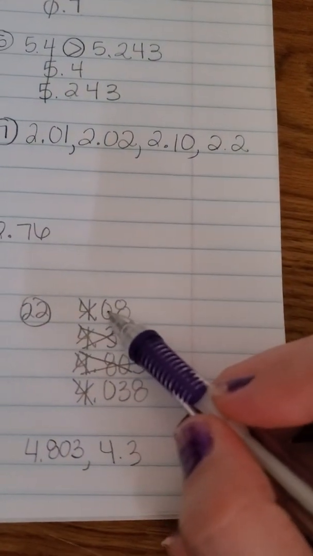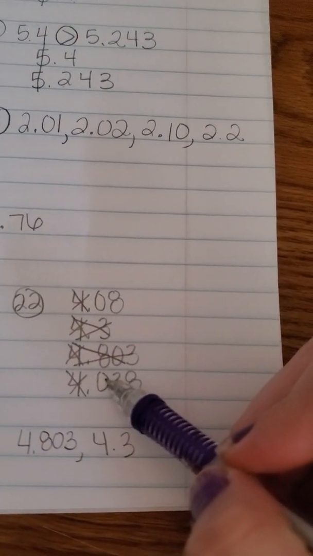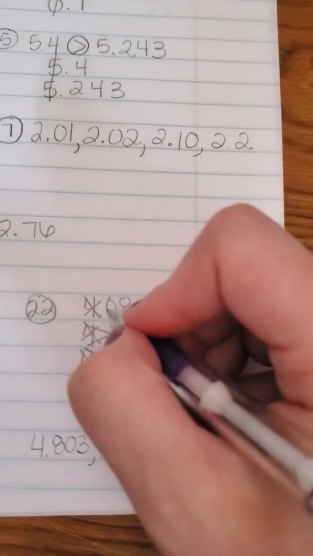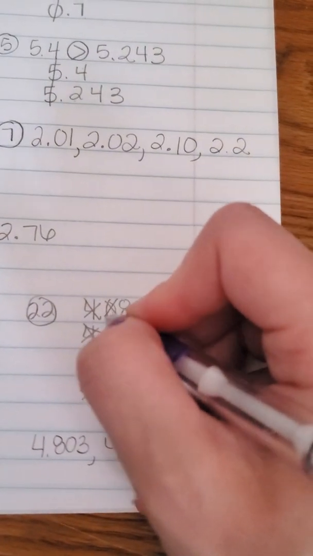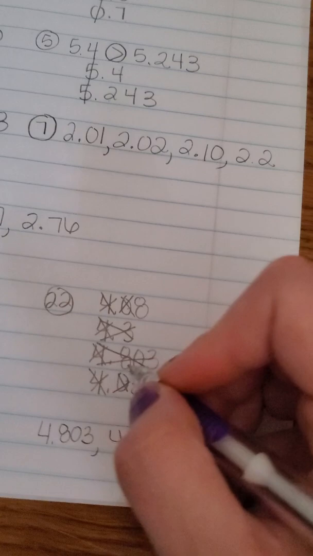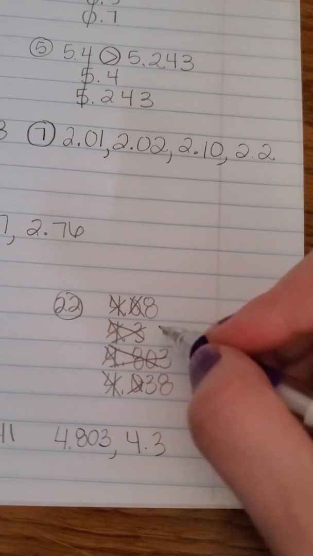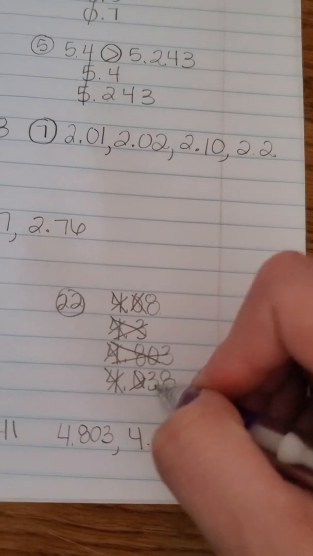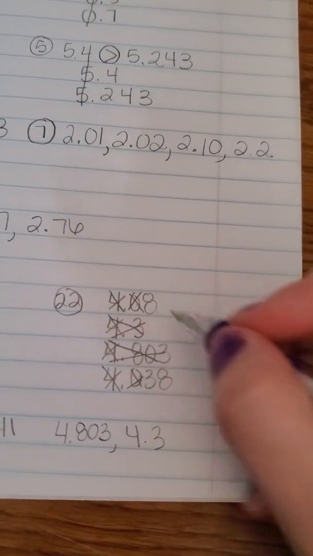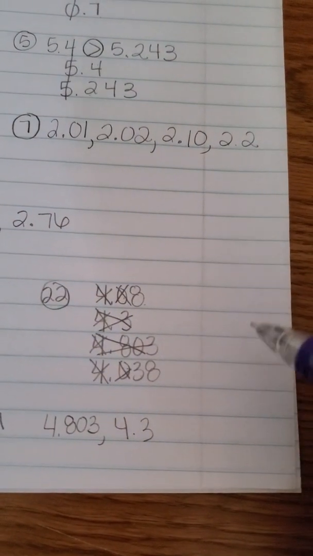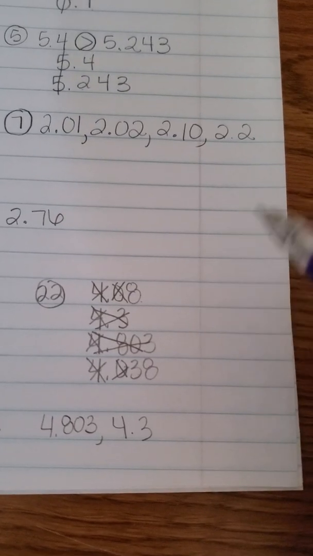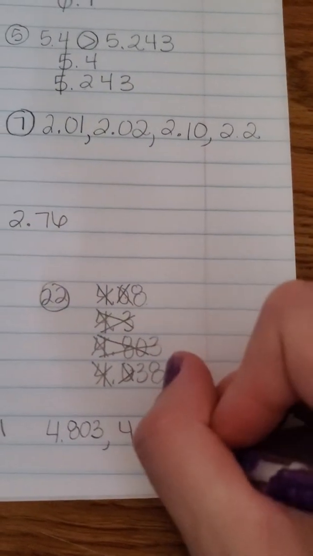Now I have zeros in my tenths column, and since they are the same, I have to move to the next place value. So in my hundredths, I have an 8, and then I have a 3. So which one's bigger? The 8. So I would write 4 and 8 hundredths next.